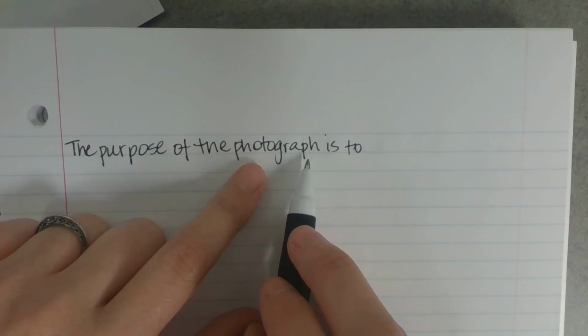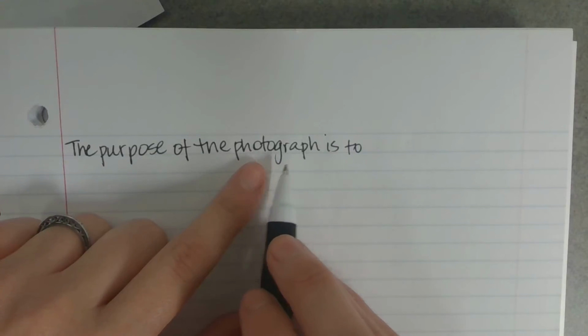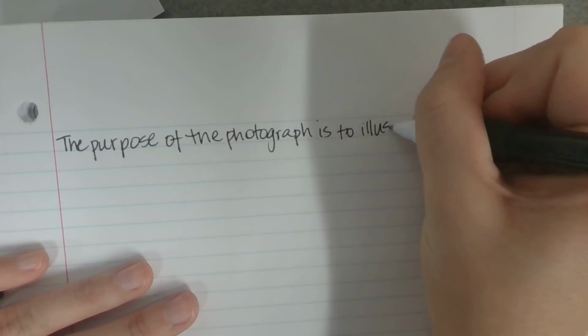is to, so I could use the word show because I know the photographer is trying to show us something. But I want to use something a little bit more sophisticated that sounds a little more academic. So I'm going to use illustrate. That's a pretty good one for an image. All right, is to illustrate.